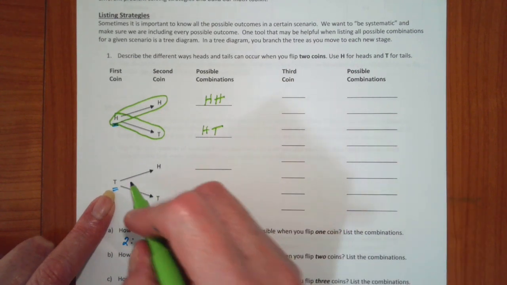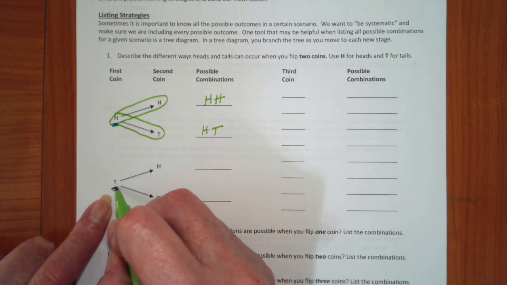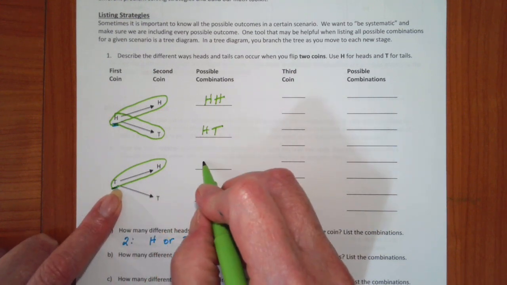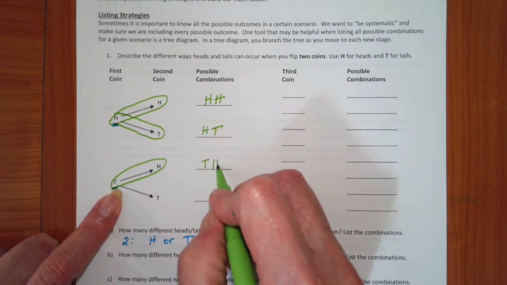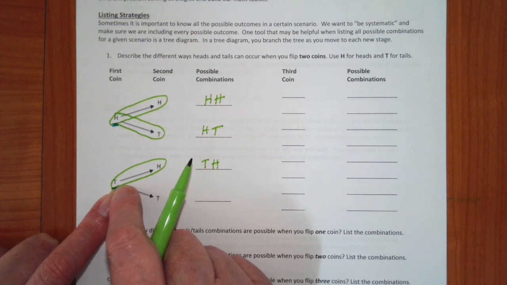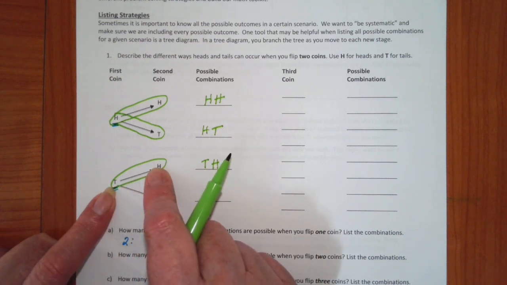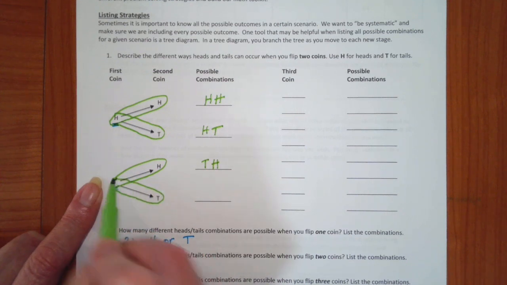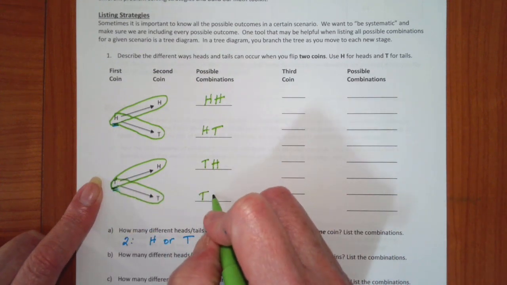Now, if on the first coin we rolled a tail, we still have two possibilities for the second one, either a head or a tail. So we would have a tail on the first, a heads on the second, or they could both be tails.